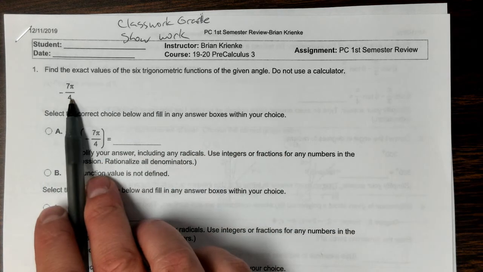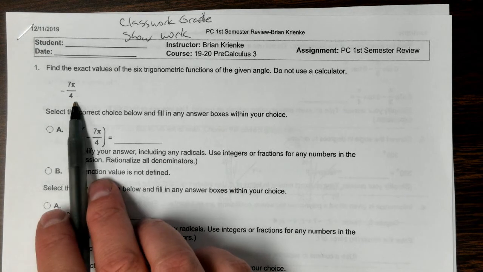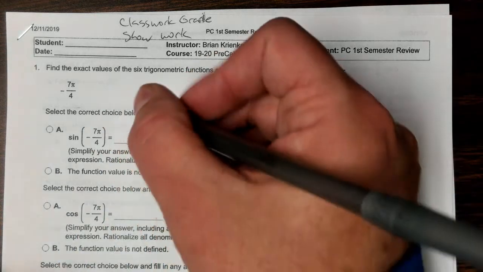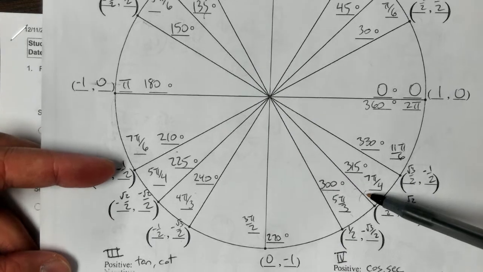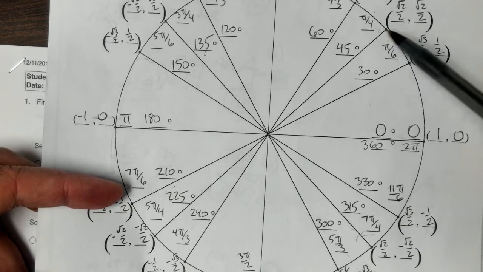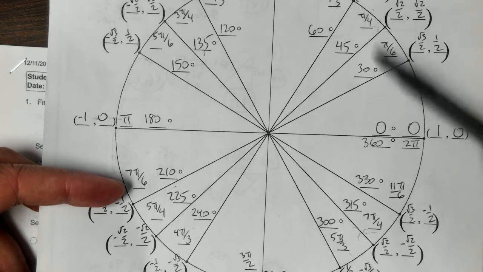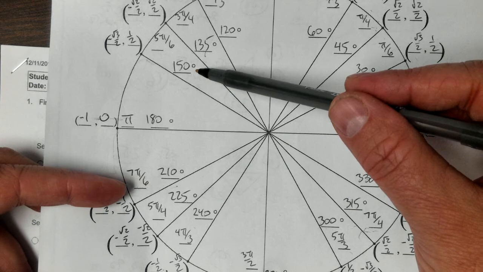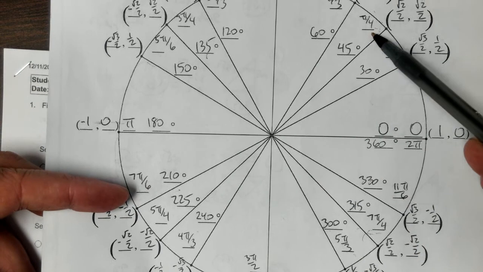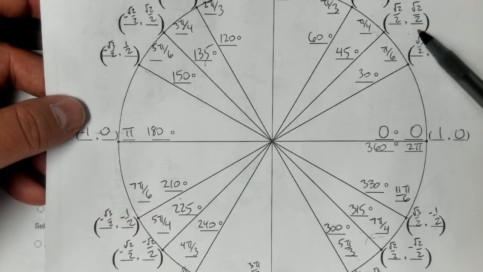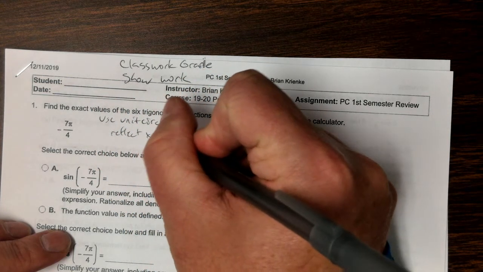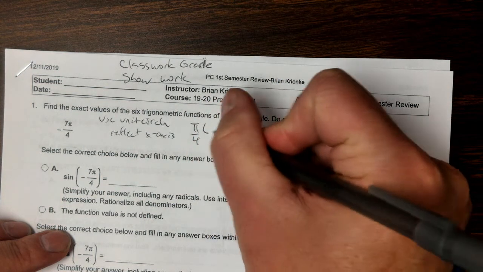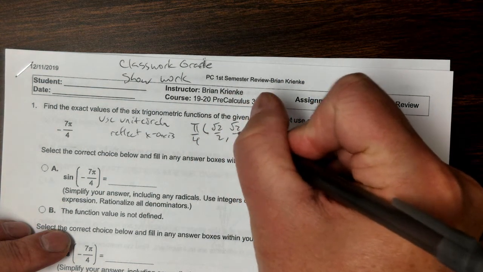not use a calculator. So you've got -7 pi fourths. So what we did for this one is we used your unit circle. And so for -7 pi fourths, you go to where the positive one is, and then reflect the x-axis, and so you're where pi fourths is. On the test, I saw some people try to go to this side, but you just want to go straight up. So go to where pi fourths is, and that's square root of 2 over 2. So reflect the x-axis. And at pi fourths, it's square root of 2 over 2 for both.